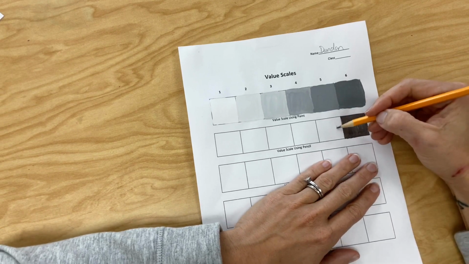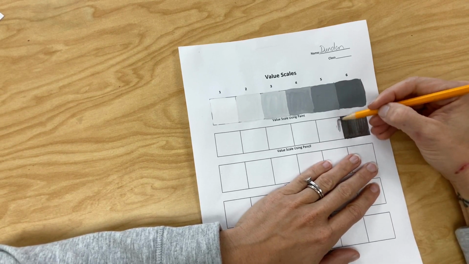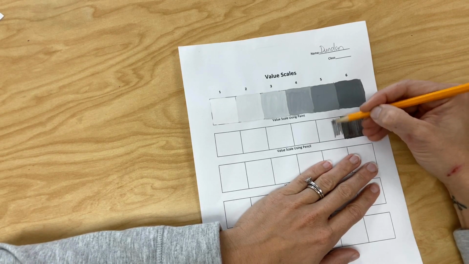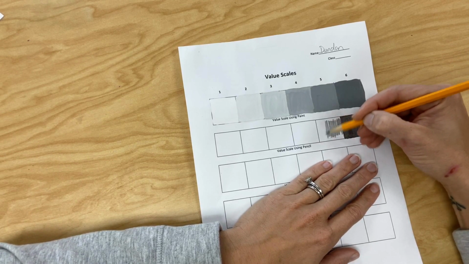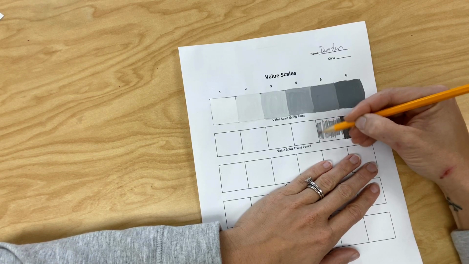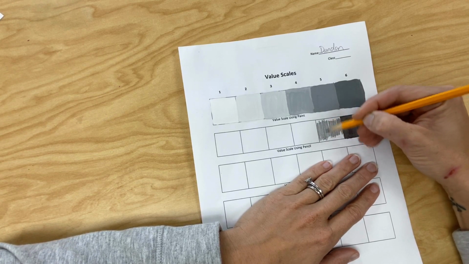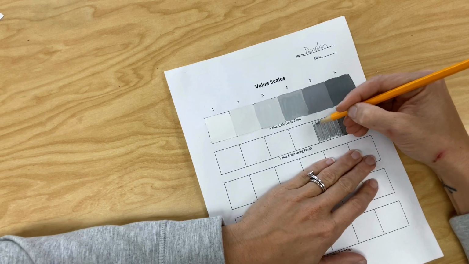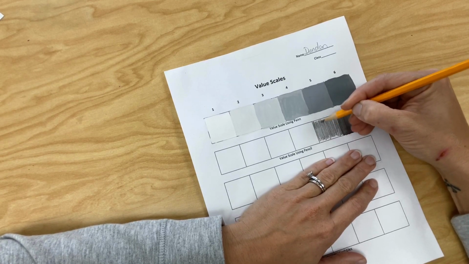Once you're happy with box number 6, your darkest value, you're moving on to box number 5, which should be just a little bit lighter. We're trying to create that gradual transition from dark to light. Remember, when using pencil, you can always make your value darker.